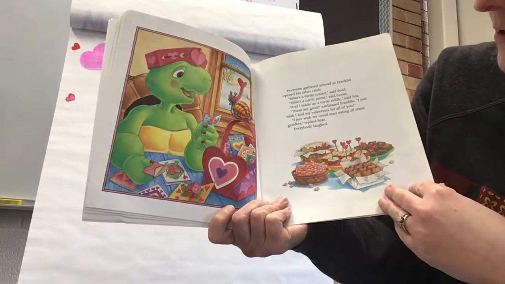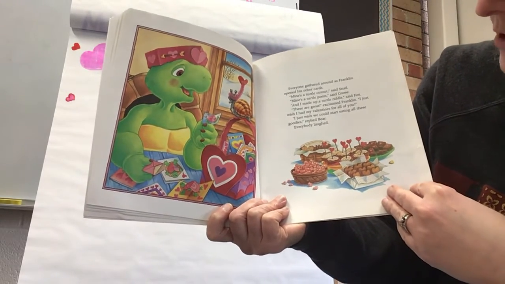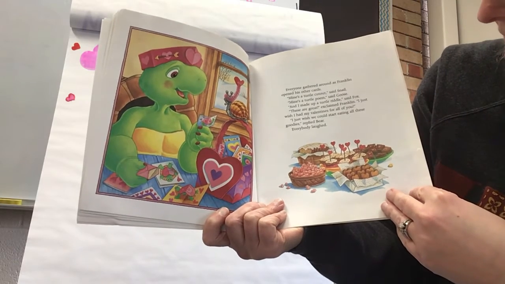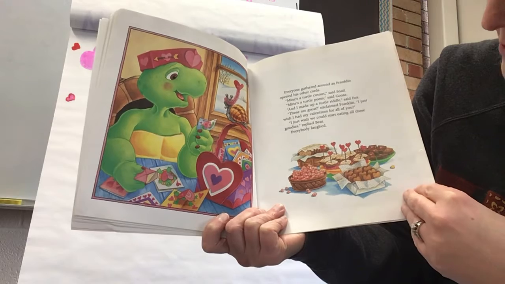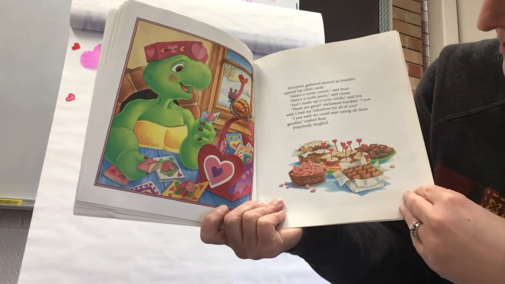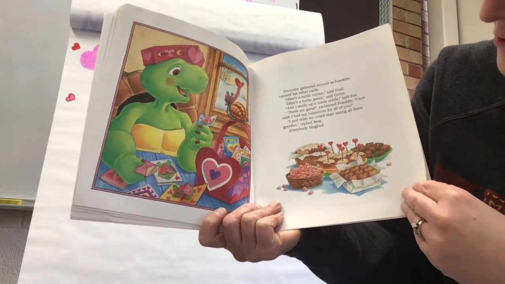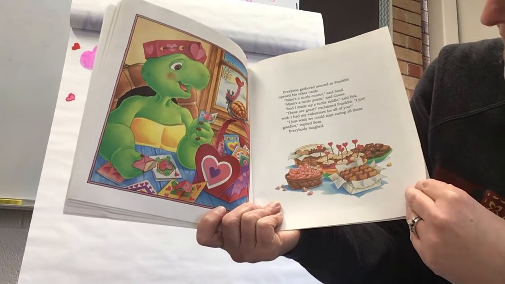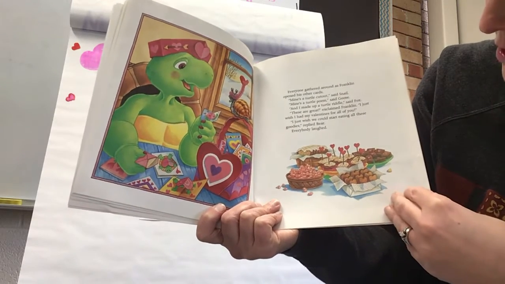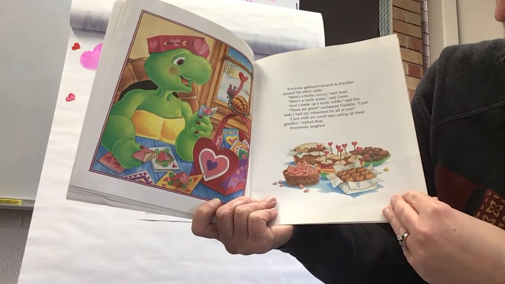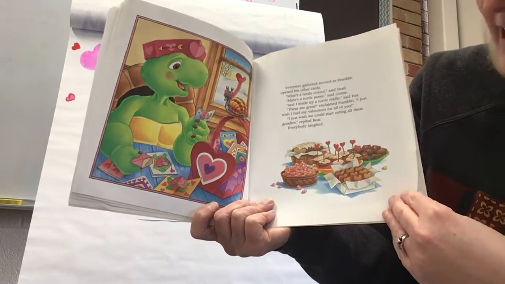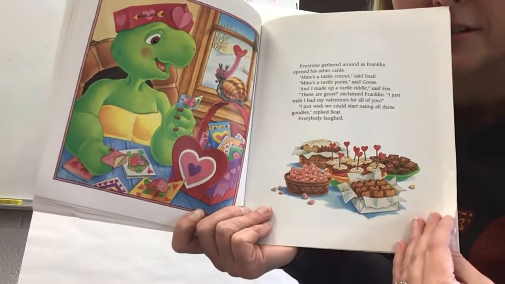Everyone gathered around as Franklin opened his other cards. "Mine's a turtle cutout," said Snail. "Mine's a turtle poem," said Goose. "And I made up a turtle riddle," said Fox. "These are great," exclaimed Franklin. "I just wish I had my Valentines for all of you." "I just wish we could start eating all these goodies," replied Bear, and everyone laughed. Oh, those do look delicious, don't they?